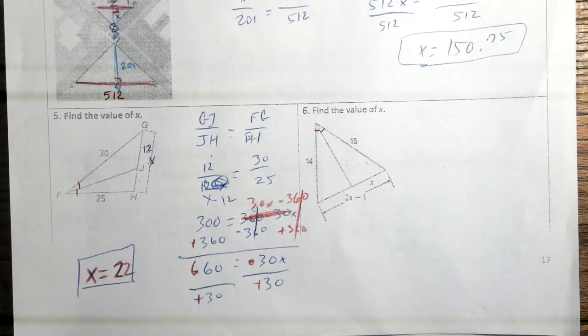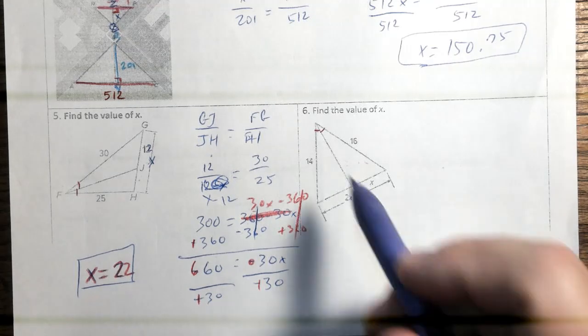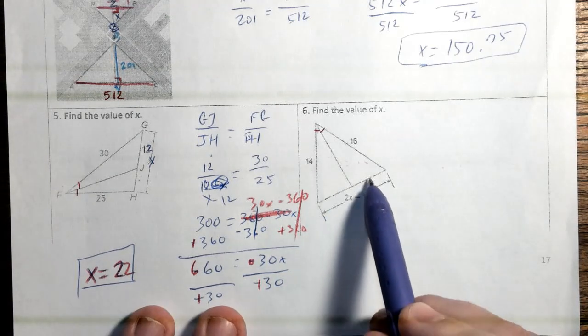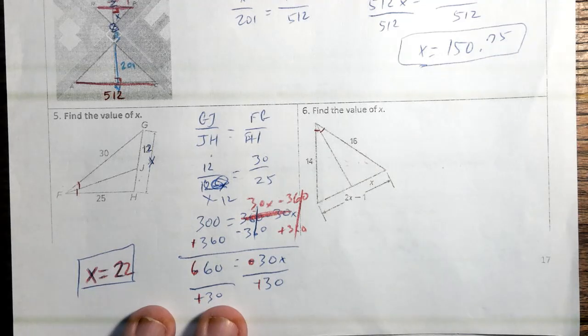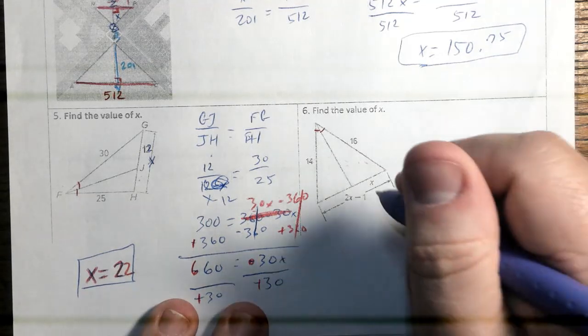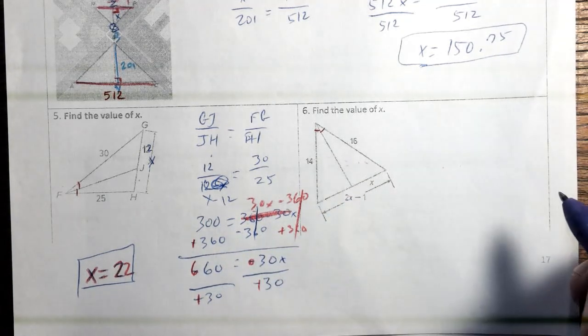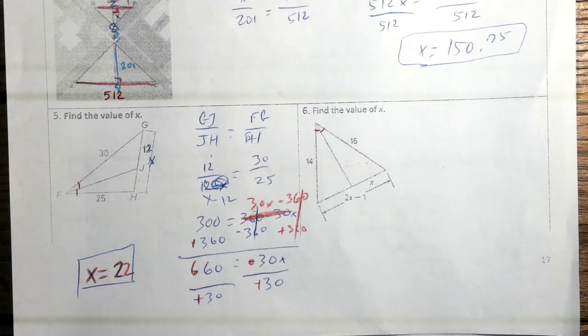Number 6, last of module 8. Find the value of x. So we got an angle bisector here, so these two sides are going to be in proportion with these two sides. So the whole thing, how did we do this? I don't know that I like the way I did this last year. Hold on, I'm going to pause a second.